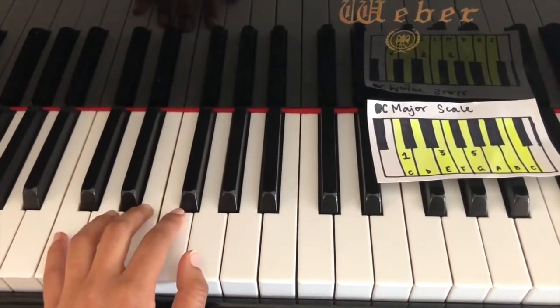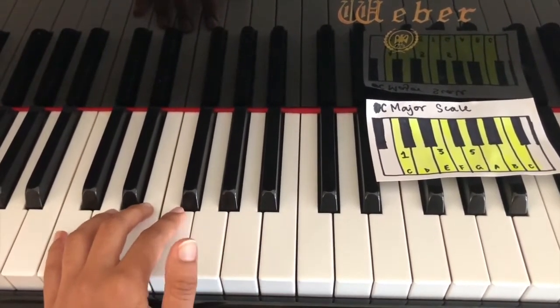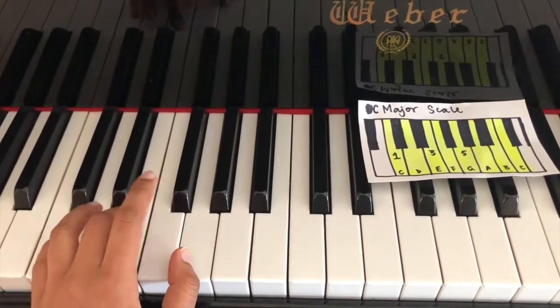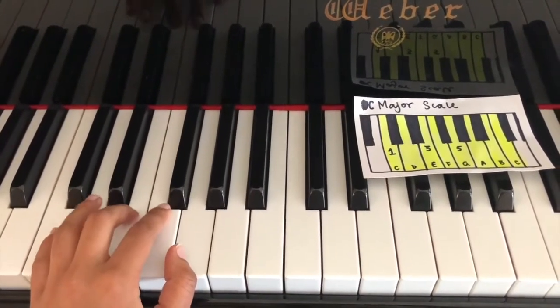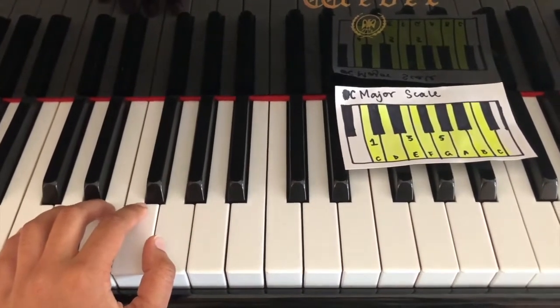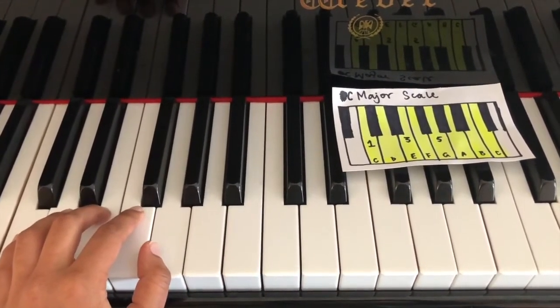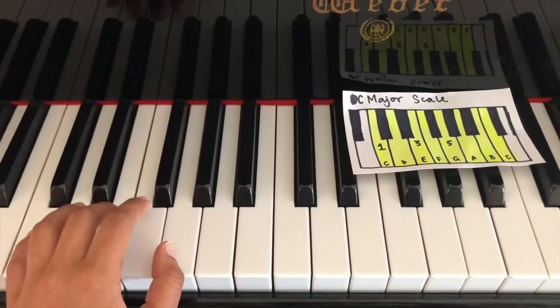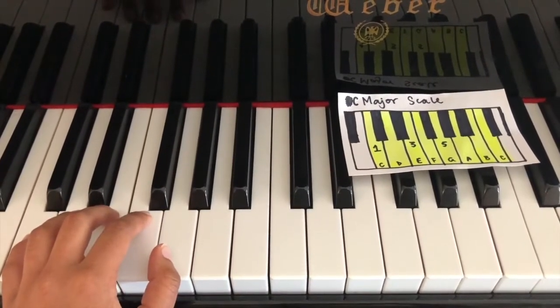You can get used to this hand position where your thumb, your middle finger, and your pinky are playing at the same time and you're skipping 2 notes in the middle, because this hand position right here is going to be what we're using for all the chords that we do in this video. So let's play C major again at the same time. Ready, set, go.